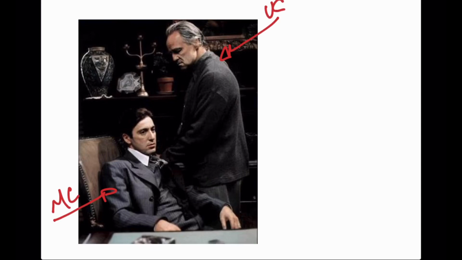Michael is the son of Vito Corleone, and we could say that, for example, both of them are businessmen, and that gives us an idea of the personality because they like and they live and they do a lot of business.